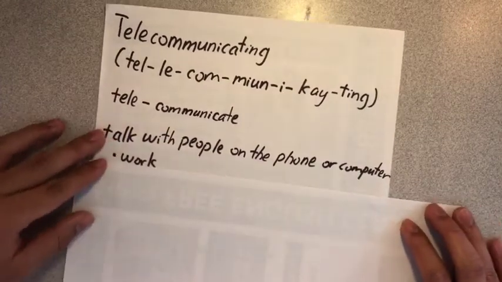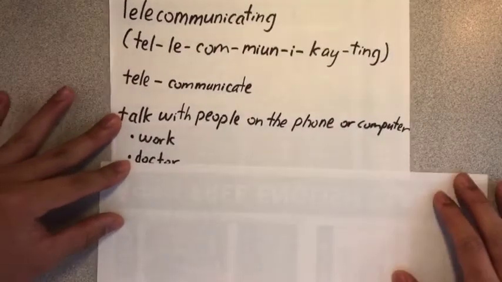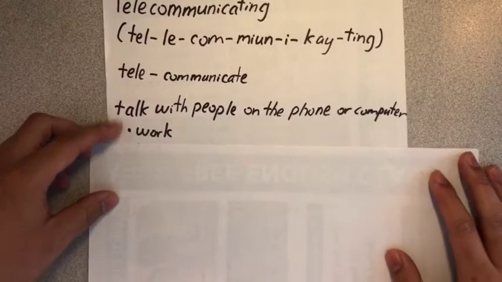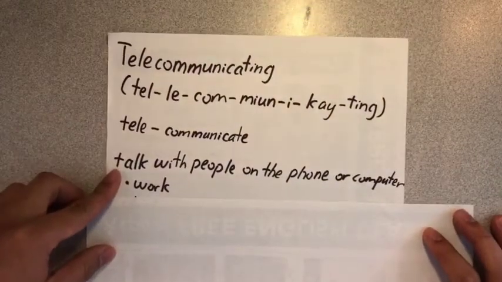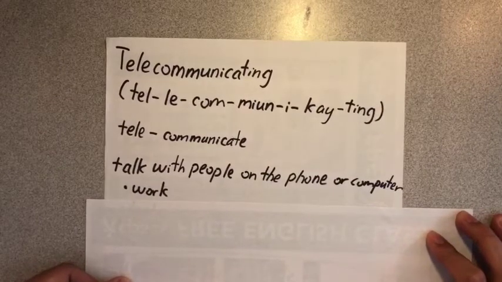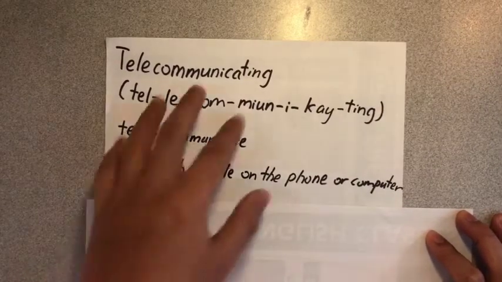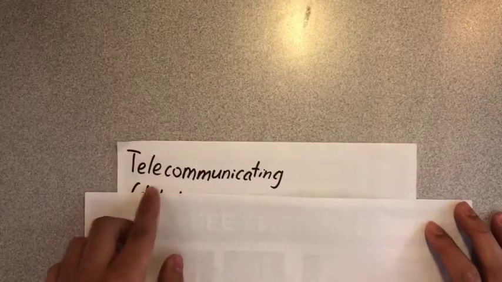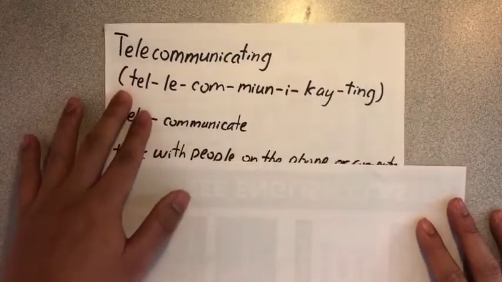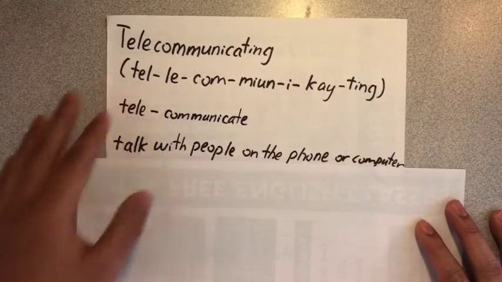You can use this for work, for the doctor, or for lawn care. So, work. Right now you're watching, well, for me, my job is an English teacher. I have to teach you English. I am telecommunicating with you. I am talking to you on the computer or on the phone.